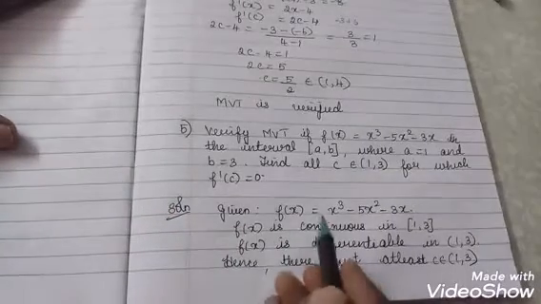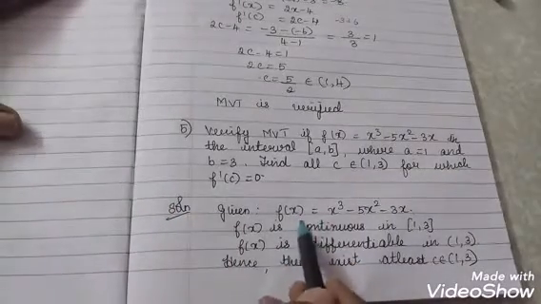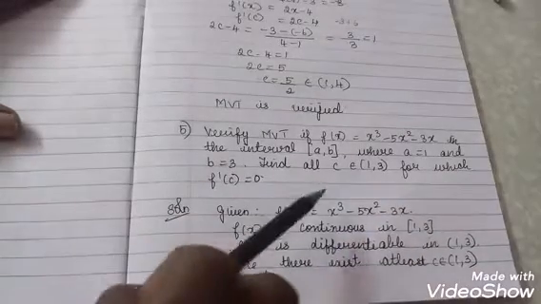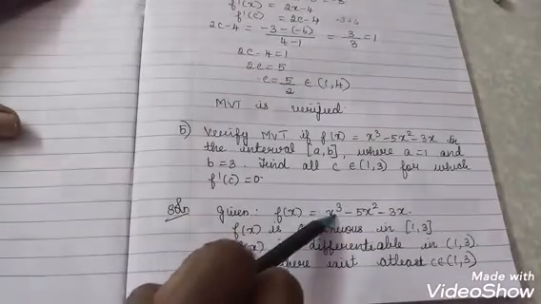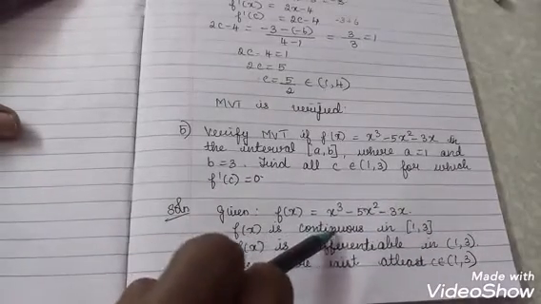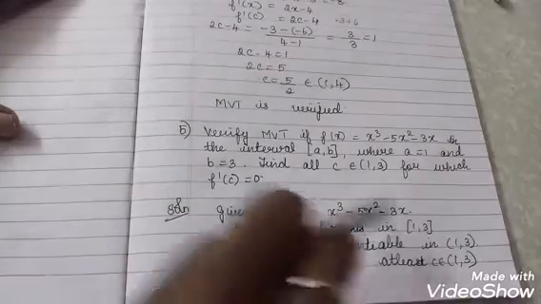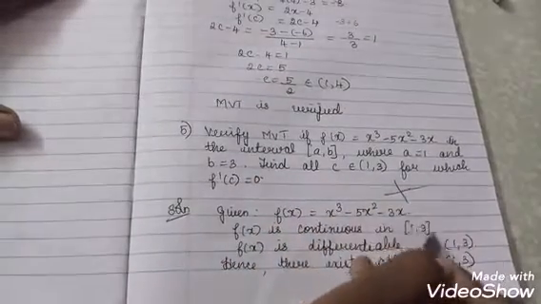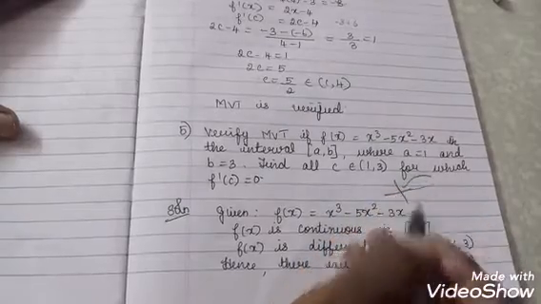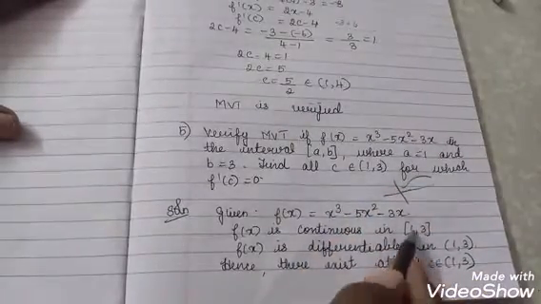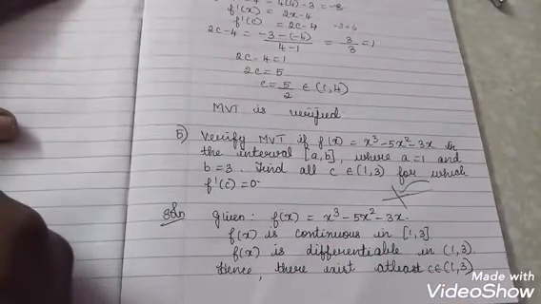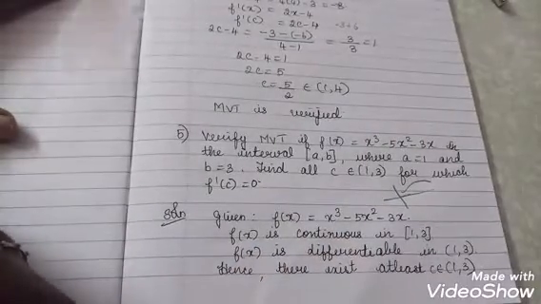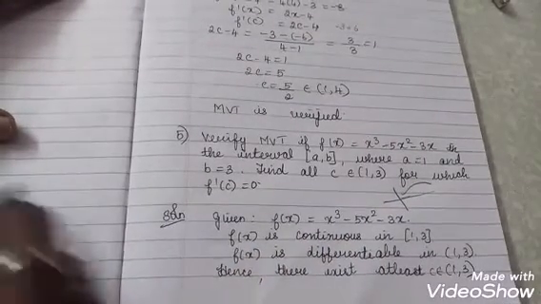Correct? So what is it you have here? Given f of x is equal to x cube minus 5x squared minus 3x. As I mentioned earlier, it's a polynomial. Therefore, it is continuous. The first condition is what? It is continuous in the closed interval. So here if you want, you can draw a curve. Between 1 and 3, you will get a curve here like this somewhat. So here if you see, it is said to be continuous in the closed interval 1 comma 3. It is also differentiable in 1 comma 3. So that part also you don't have any problem.